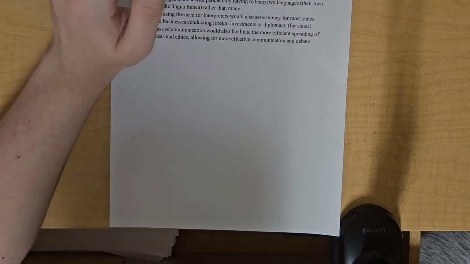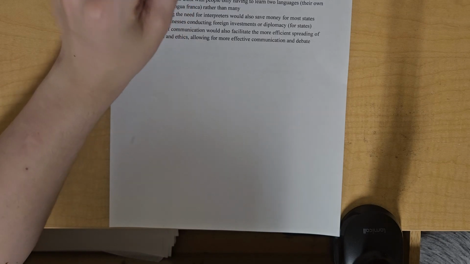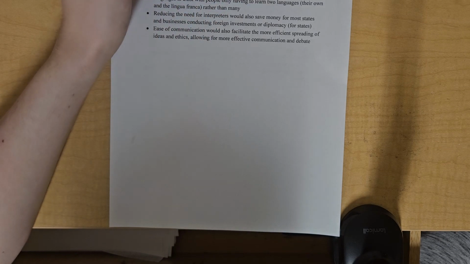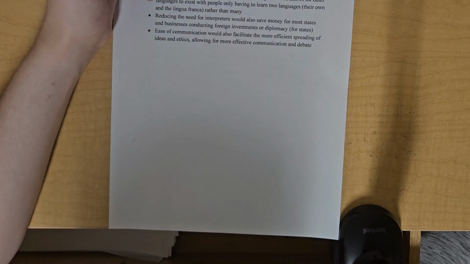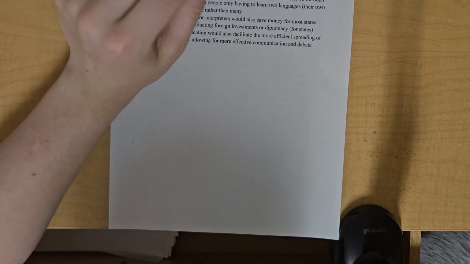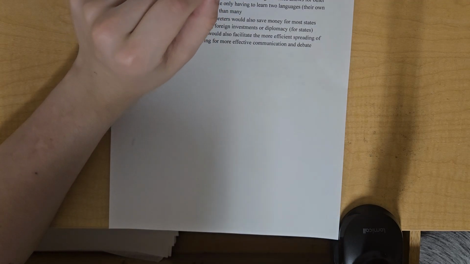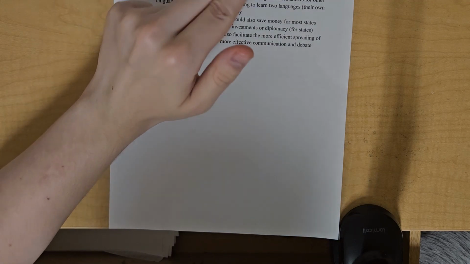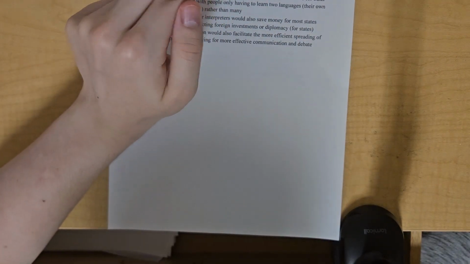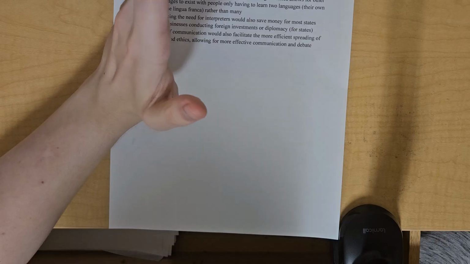And then when it comes to other affairs, having a single standardized language as the lingua franca allows for other languages to exist, with people only having to learn two languages, their own native language and the lingua franca, rather than many. Think of it like a wheel with spokes. The central pillar is the standard language, the lingua franca. All the other languages can attach to it and still preserve themselves without needing to overcomplicate things for those learning them.